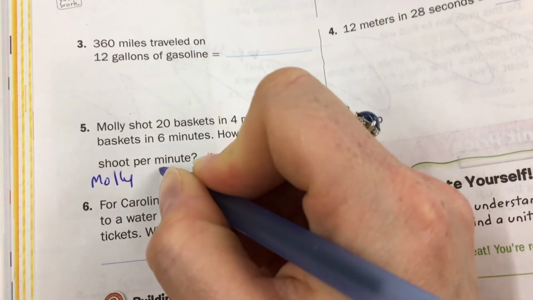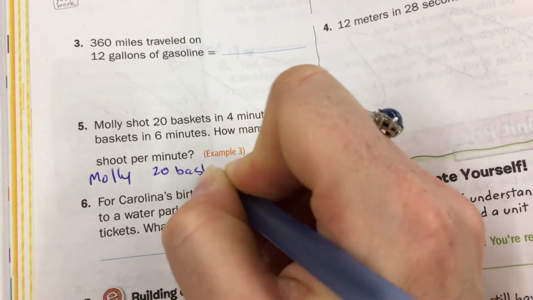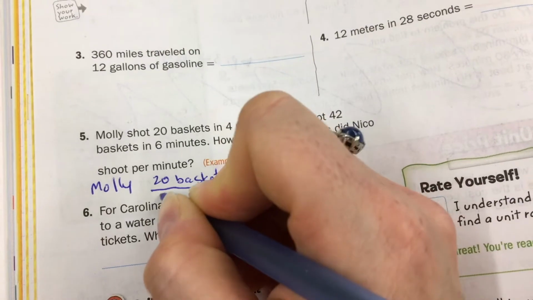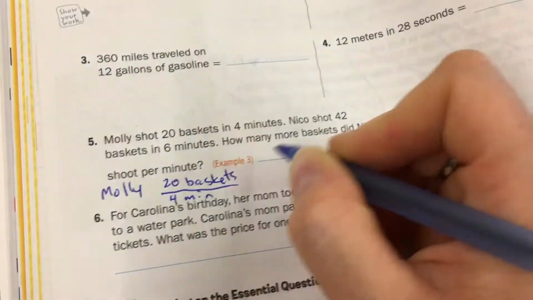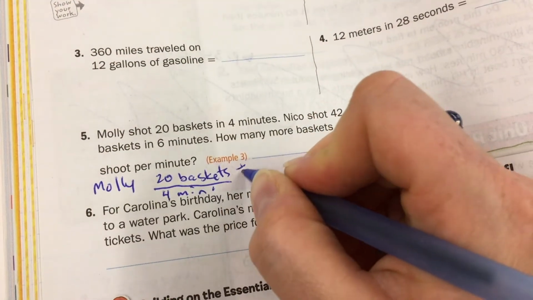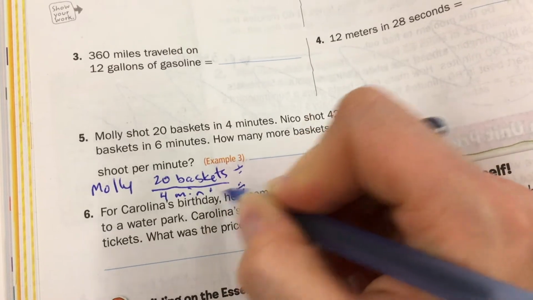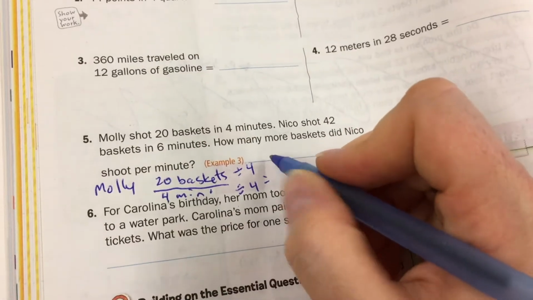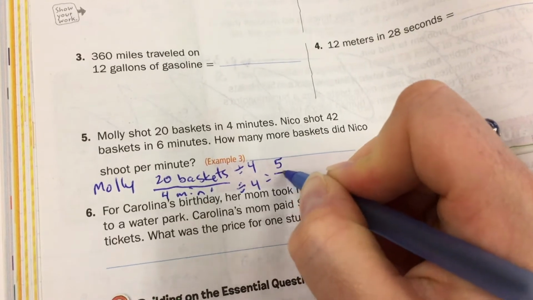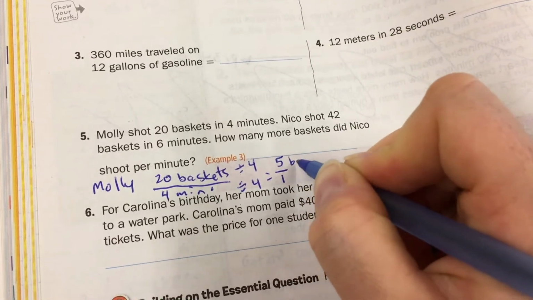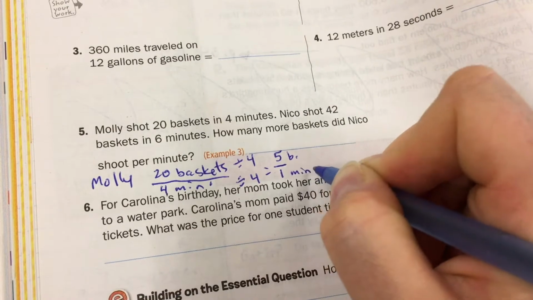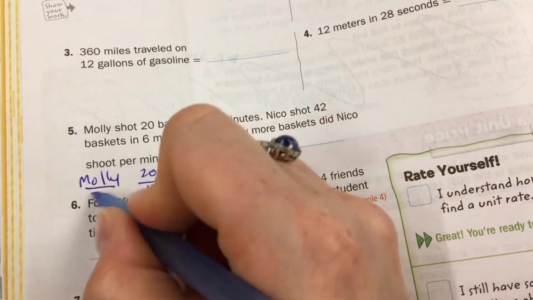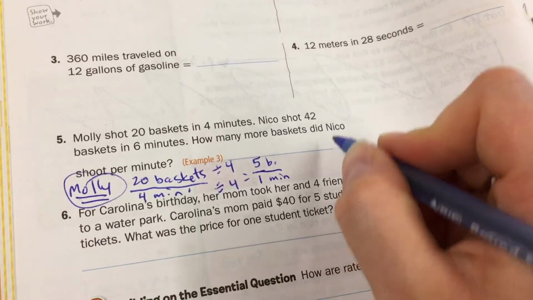Molly had 20 baskets in 4 minutes. To find the unit rate, we divide by the greatest common factor, or the denominator in this case. All right, 20 divided by 4 is 5 baskets per 1 minute. So 5 baskets per 1 minute. So that's Molly. Now we need to find Nico.